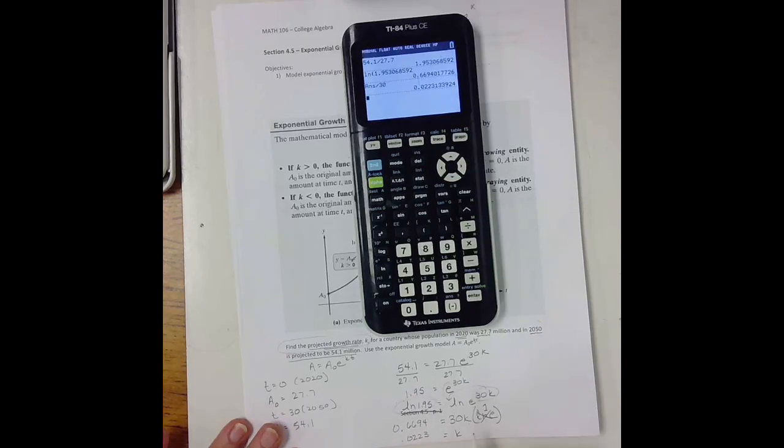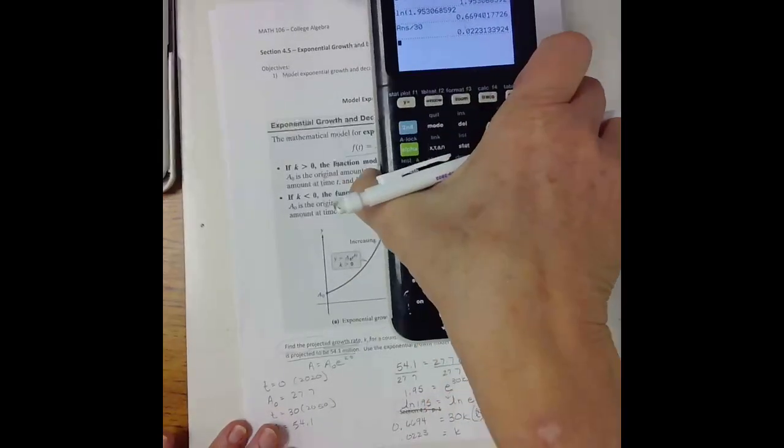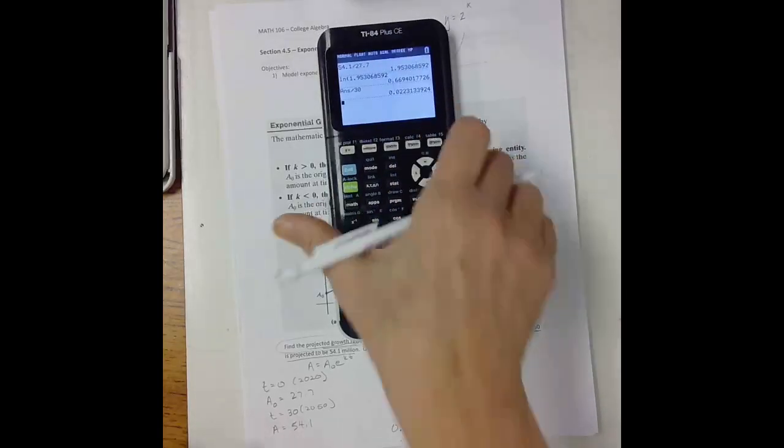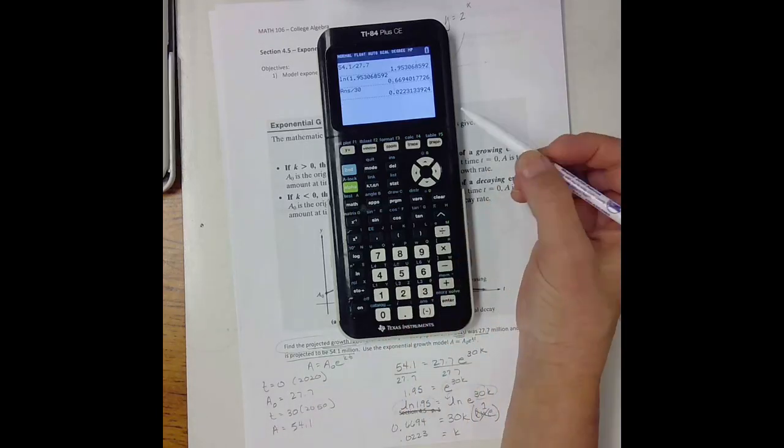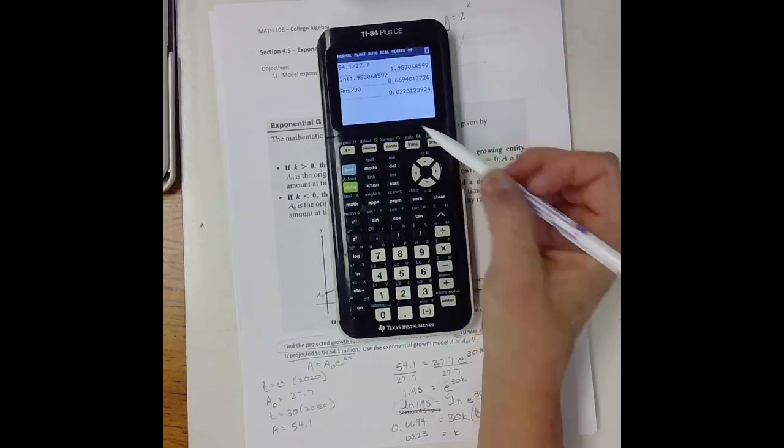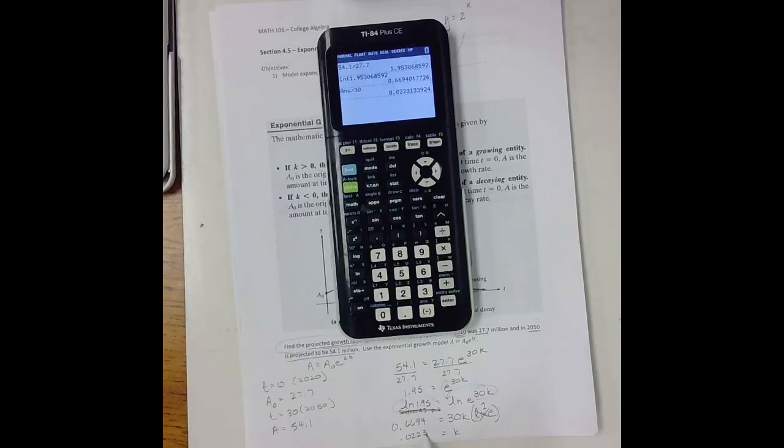0.0223. And in this case, they didn't tell us what to round to, but I think in your homework they will be very specific. They want you to round it probably to 4 decimal places. And in this case, it looks like it's going to stay. Okay?